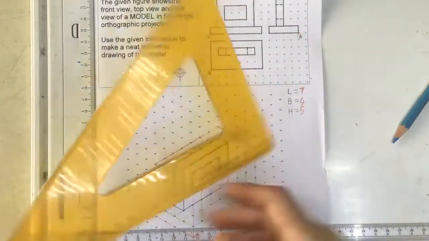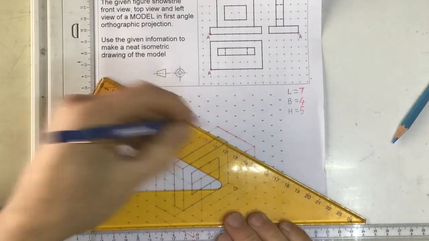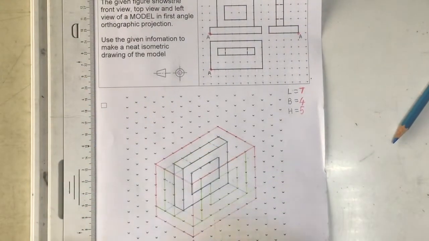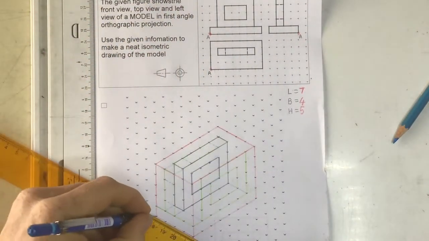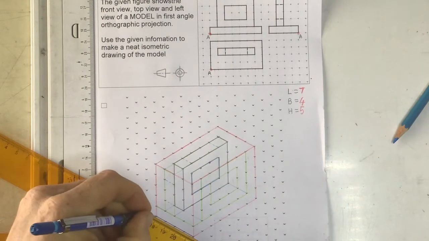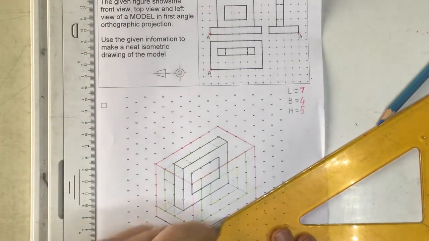Okay, once I've got that in place, I come down to the bottom and I can start looking at the base of it. You can see the base of it. Let's do the bottom of this base. There it is. Goes from that back corner 4 blocks across to where A is, and it goes all 7 blocks across over here.